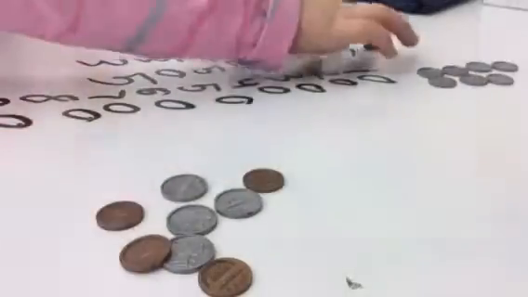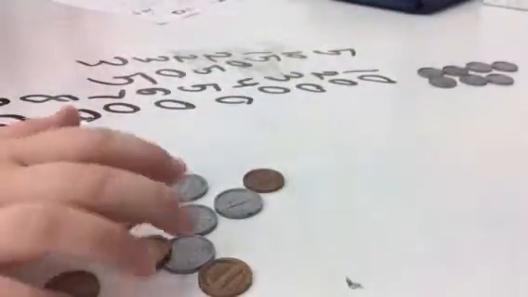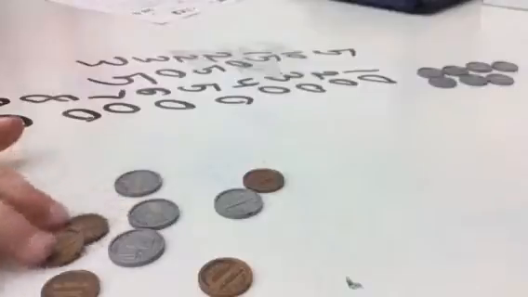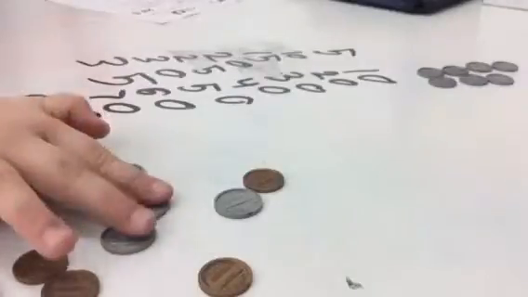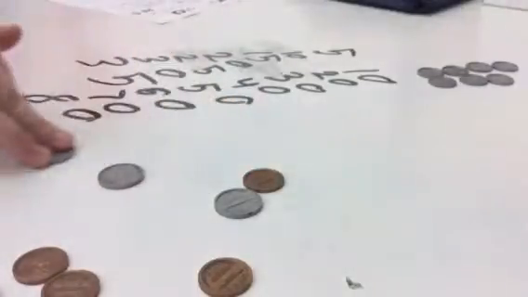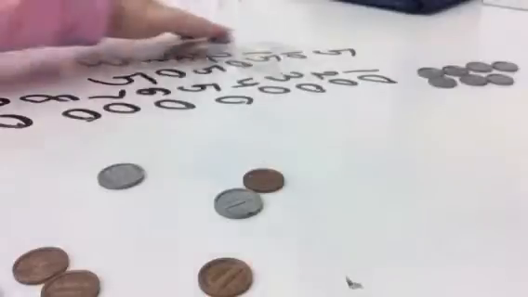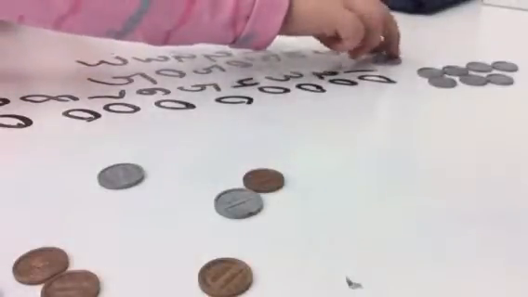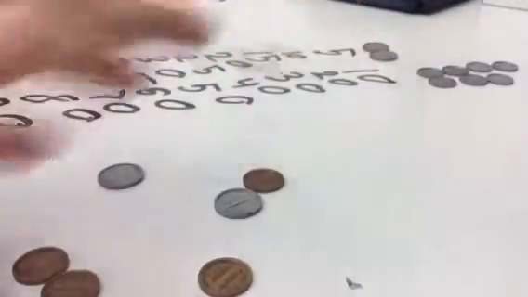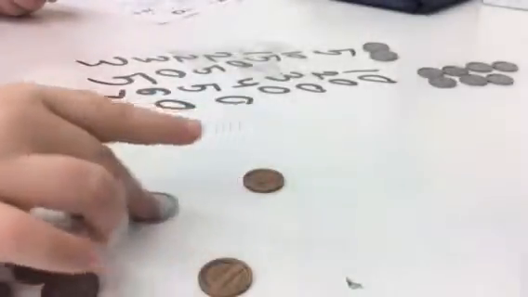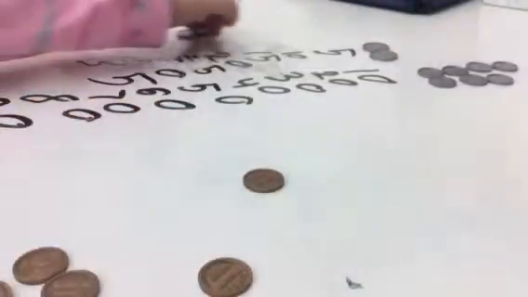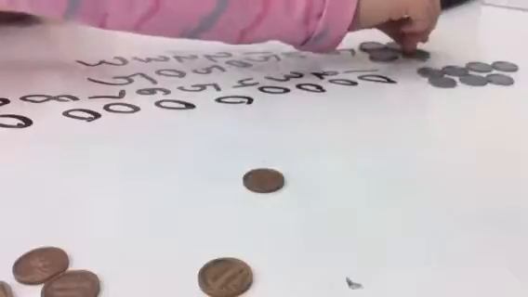Oh, is that a nickel or is that a penny? Those guys are only worth 1. Okay, so we put our little pennies here by themselves, right?